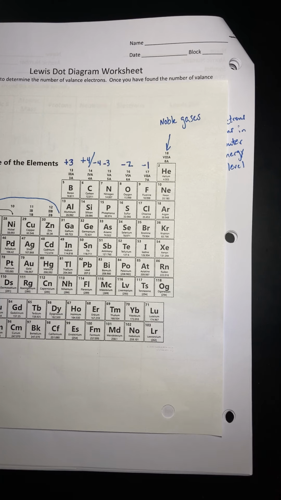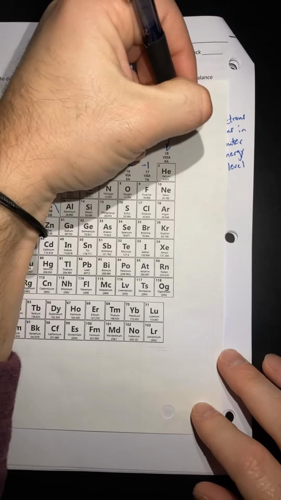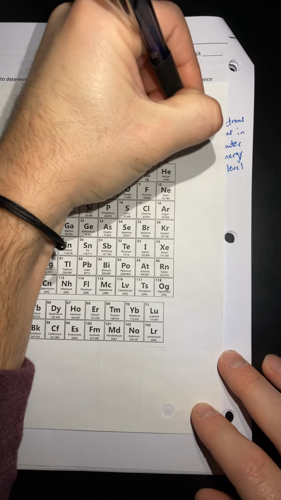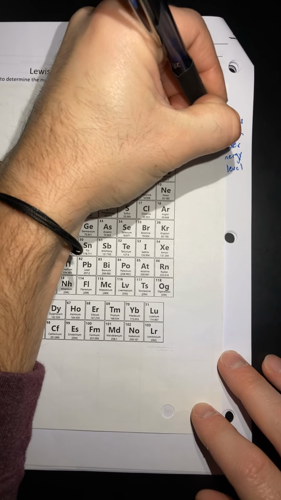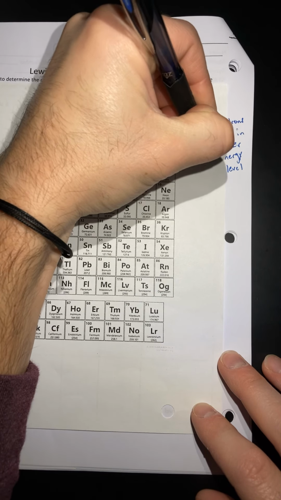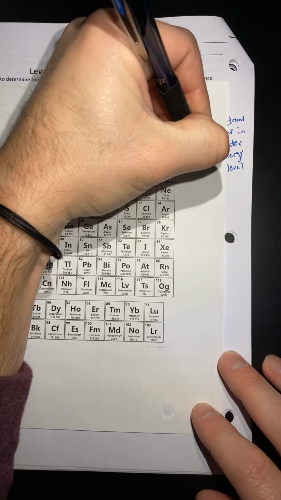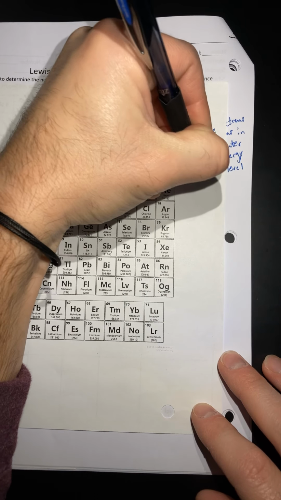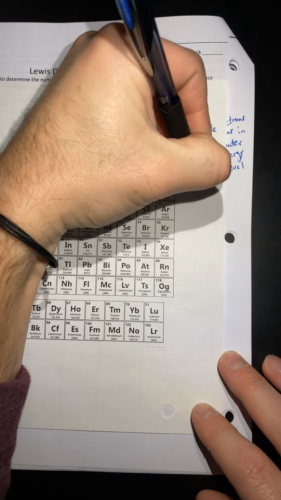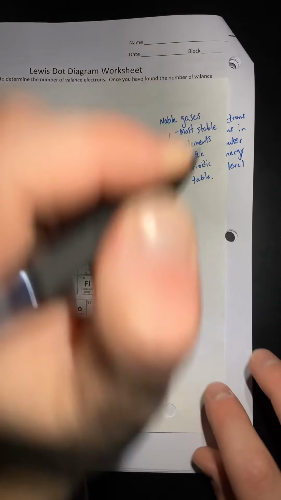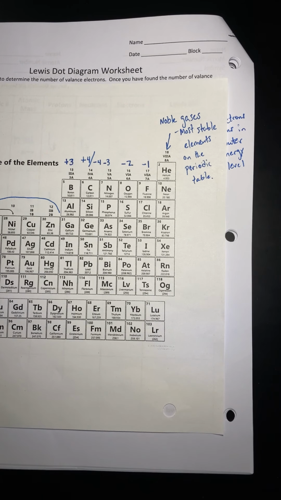The noble gases, they are the most stable elements on the periodic table. Most stable.